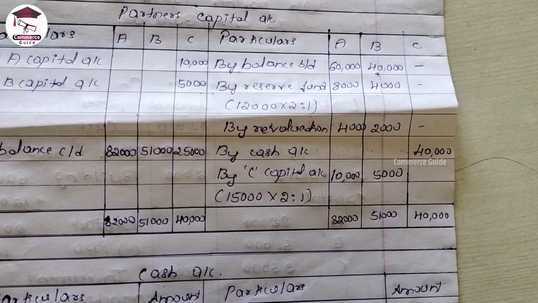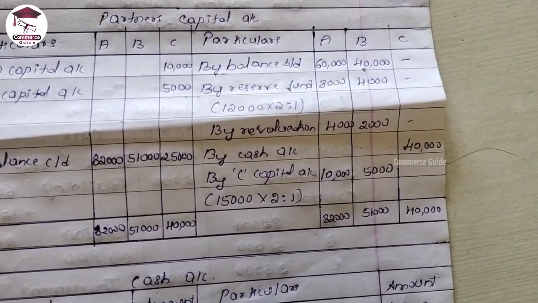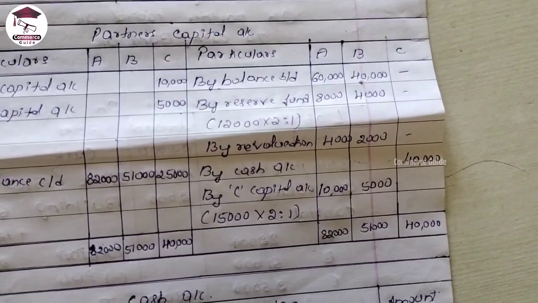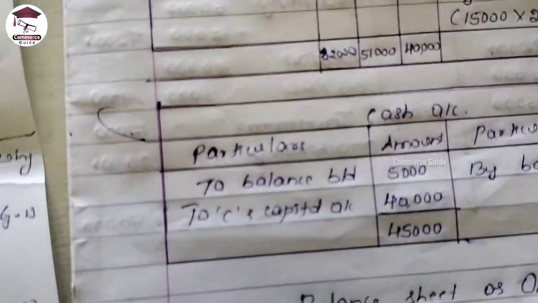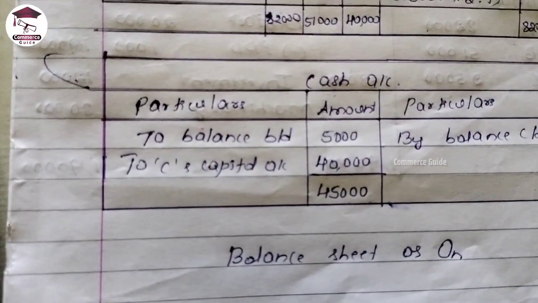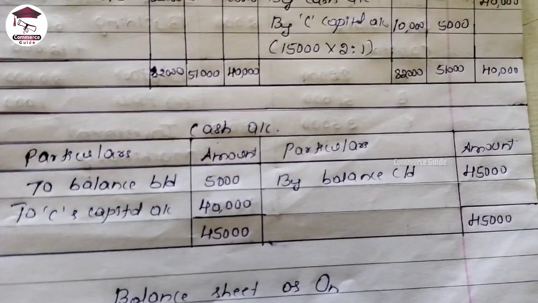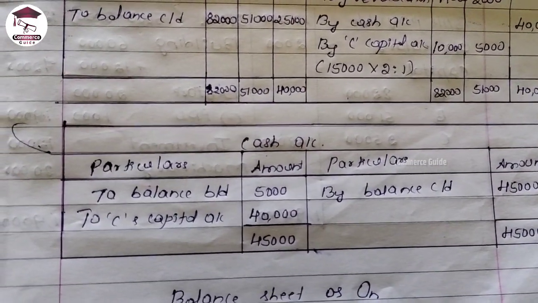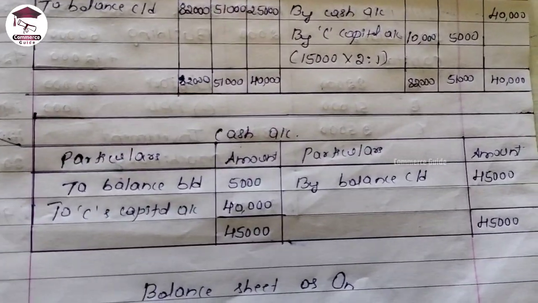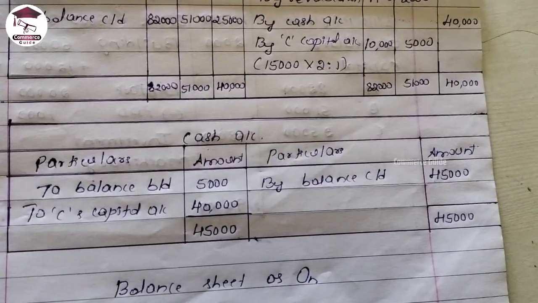Since we are preparing the cash account, we need to write the opposite entry to C's capital account, that is 40,000. After this, no more cash items here. Let us close the cash account. 45,000 total. On the credit side, we need to write by balance carried down 45,000.